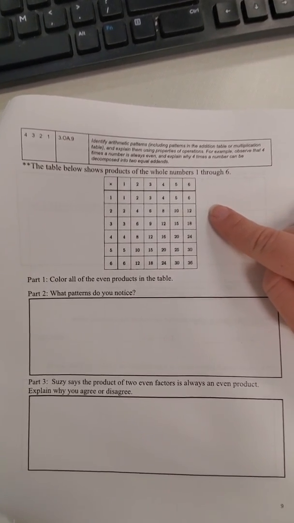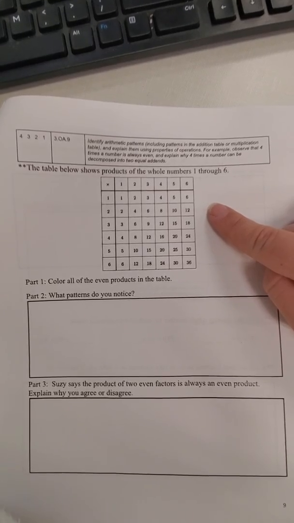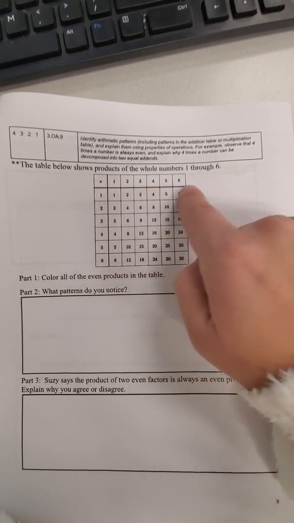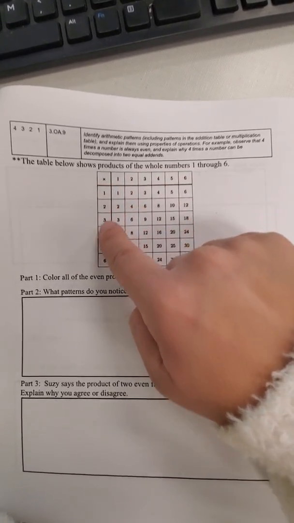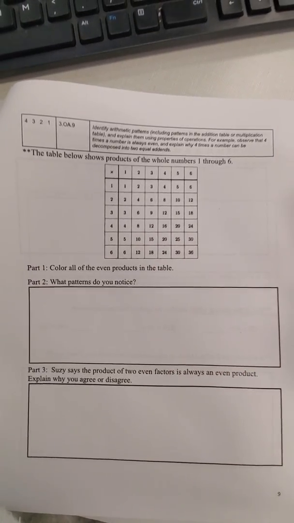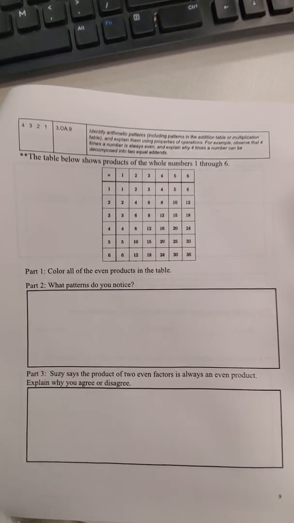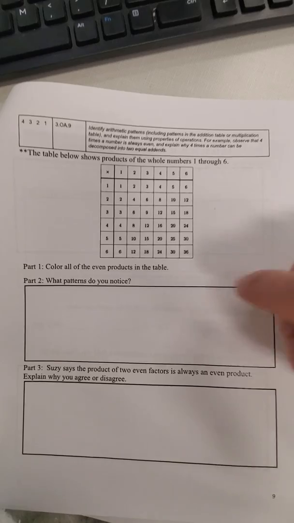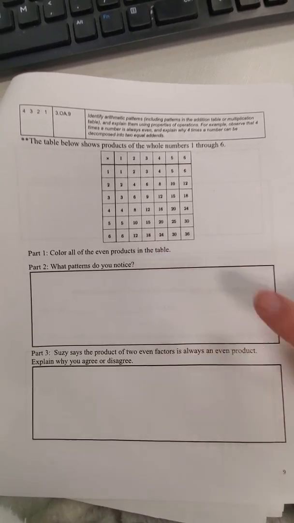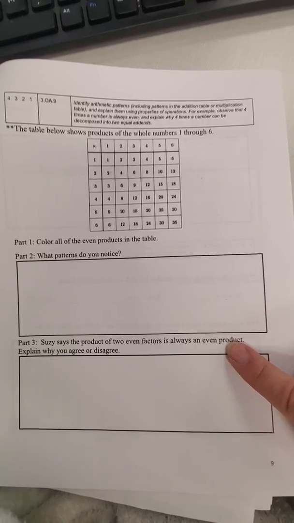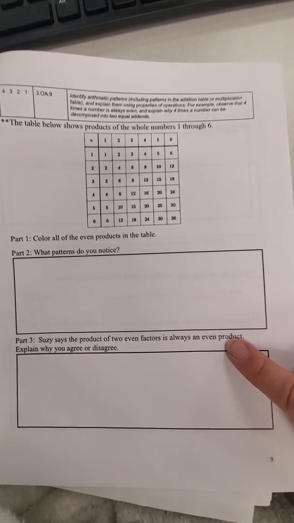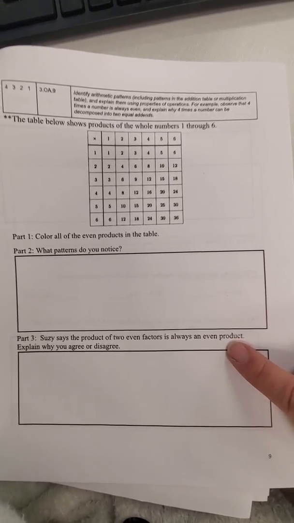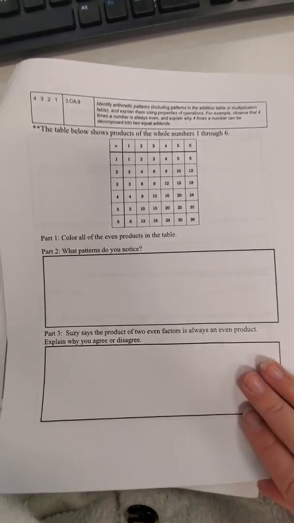The table below shows products of the whole numbers 1 through 6. Here's your multiplication sign, your factors. Color all of the even products in the table. This is your table. What pattern do you notice? Part 3. Susie says the product of two even factors is always the even product. Explain why you agree or disagree.